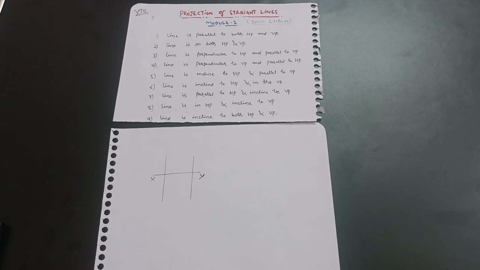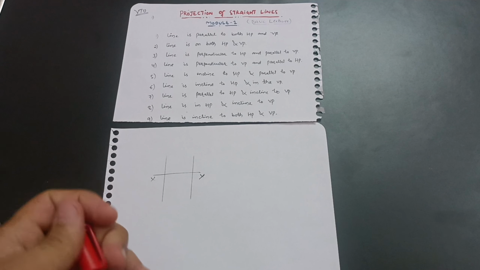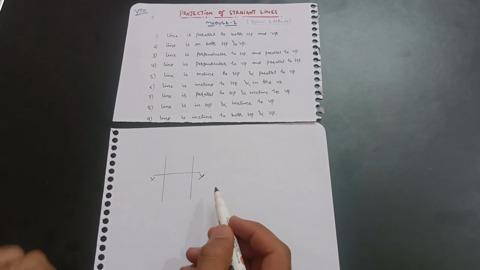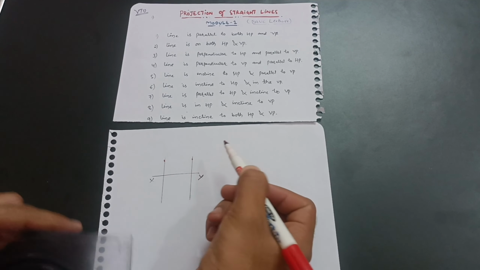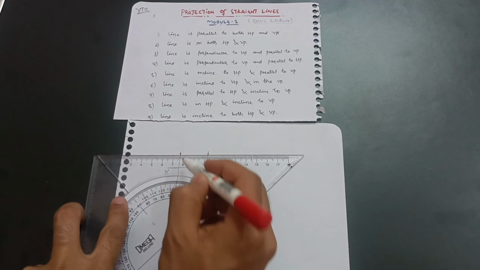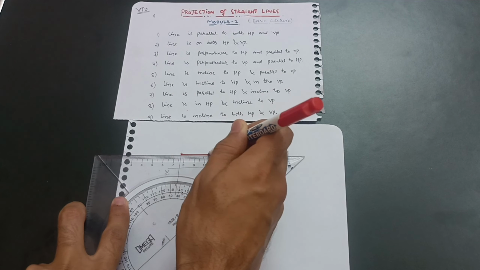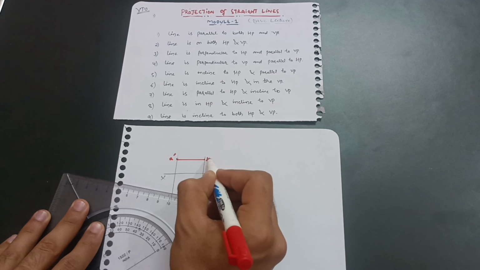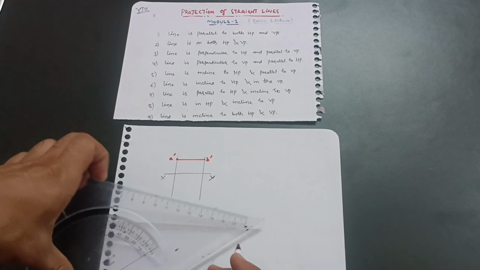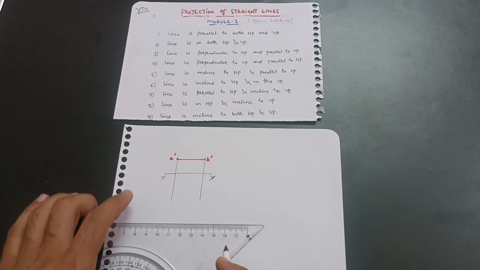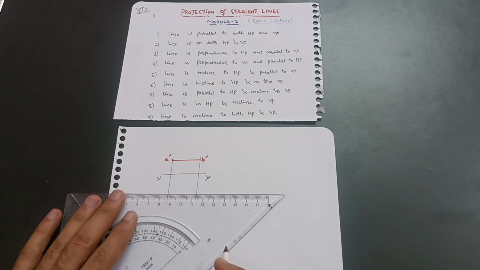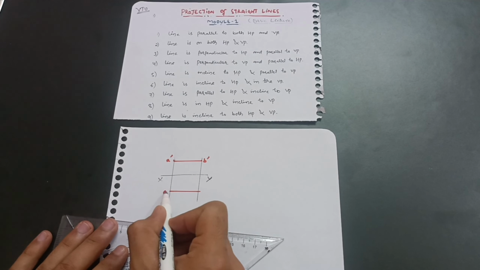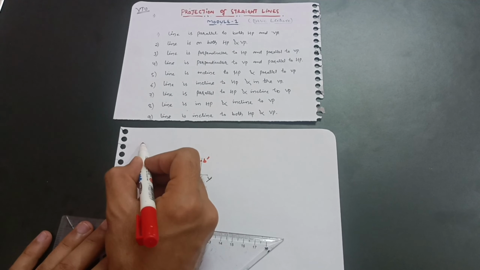The line is parallel to both HP and VP, as I have shown you on the 3D model. Its front view will be on the upper side as a line, so I can just draw the line over here. This will be your front view, which is represented as A dash B dash. Front view is always denoted by dashes, right? Next, its top view is on the below side of the reference line. So its top view will be on the lower side, that is, A B simply, right? So this is the first case.